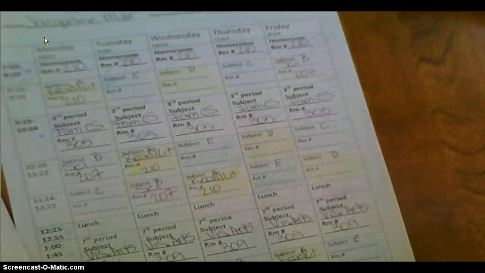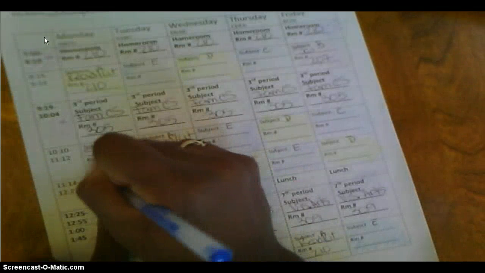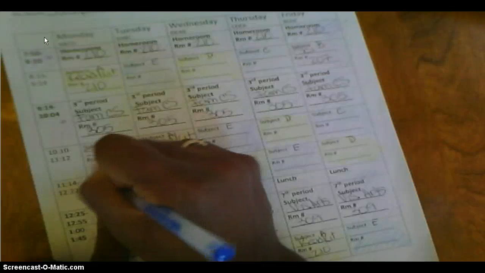Now let's fill in block C. Look at your schedule. Find where you wrote C and look and see what subject you have there. The student has language arts. We'll just put LA in room 211. So on Monday, that's at 11:14. Again, you should be writing what you have at that time.